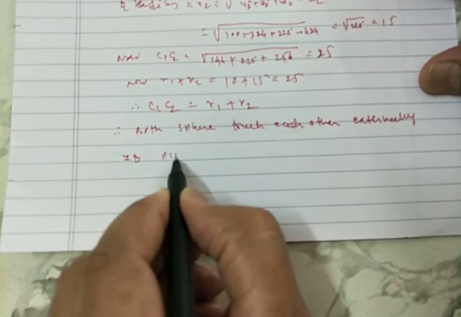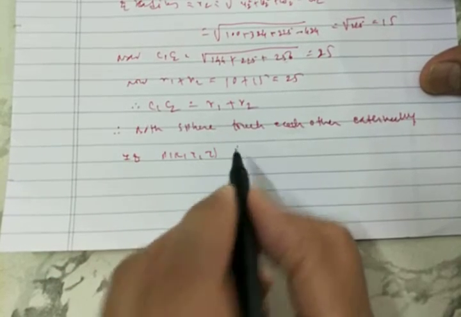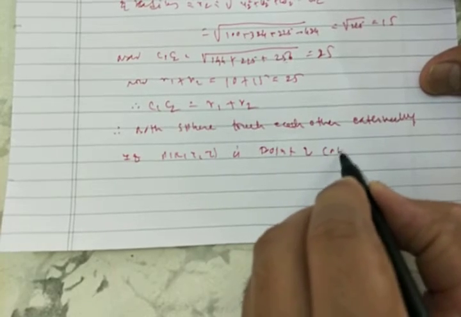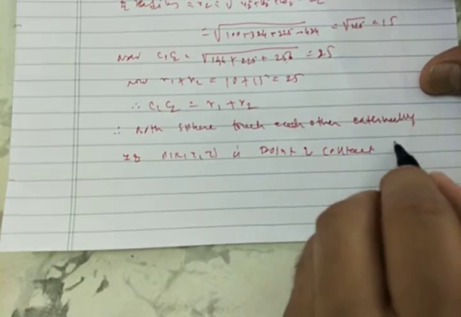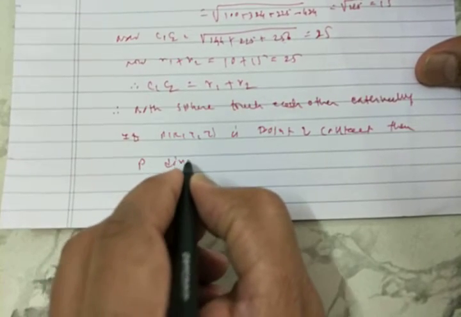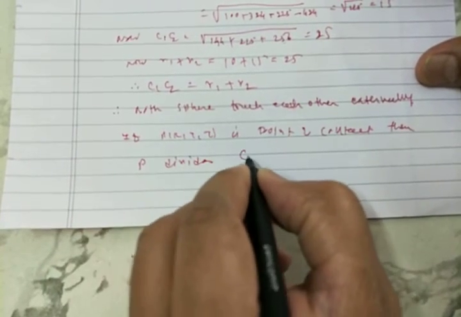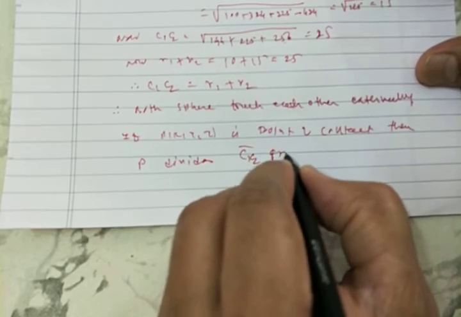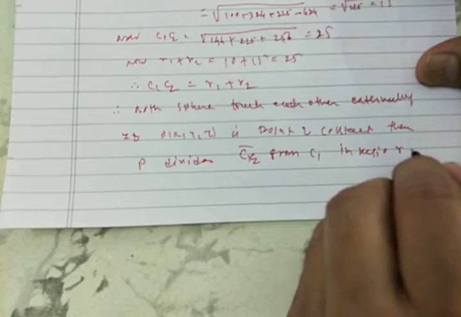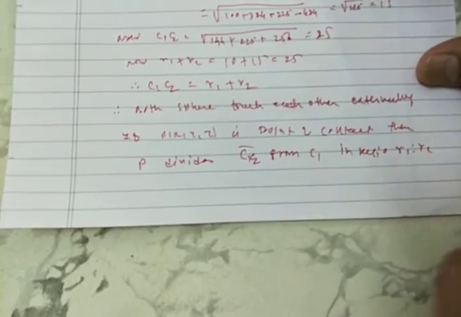If P(x, y, z) is the point of contact, then P divides C1C2 from C1 in ratio R1 is to R2.